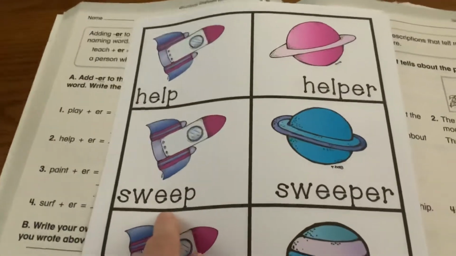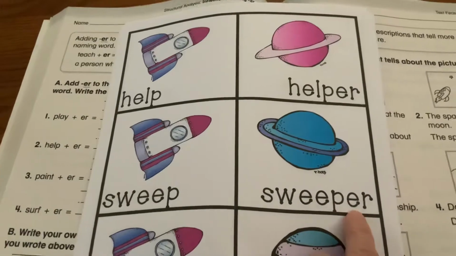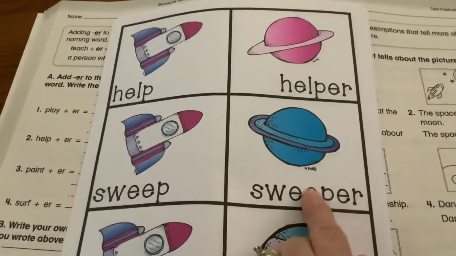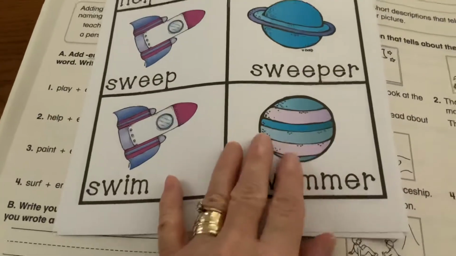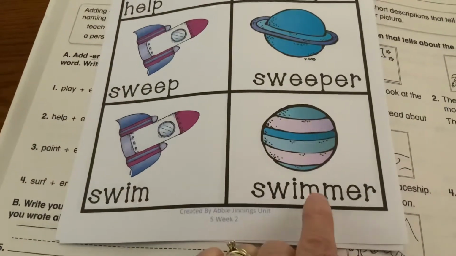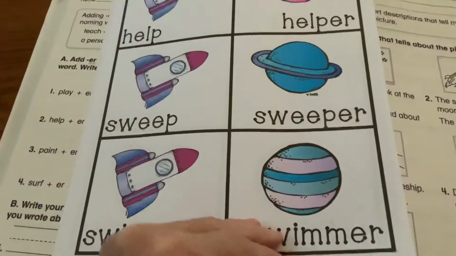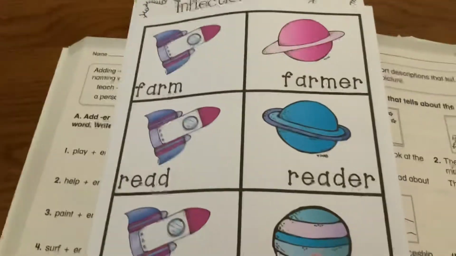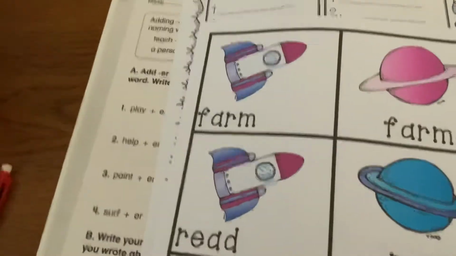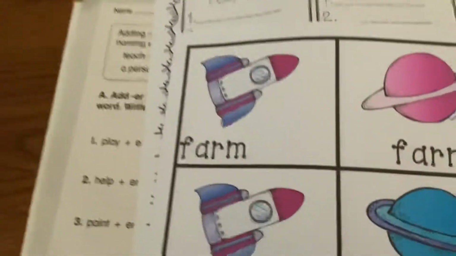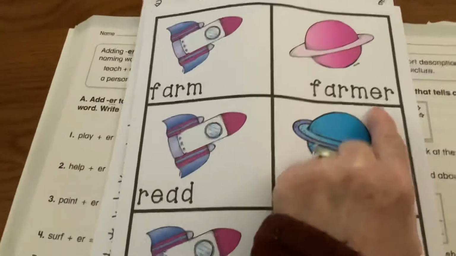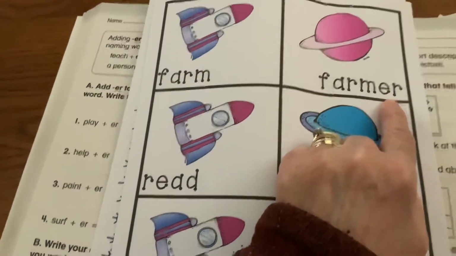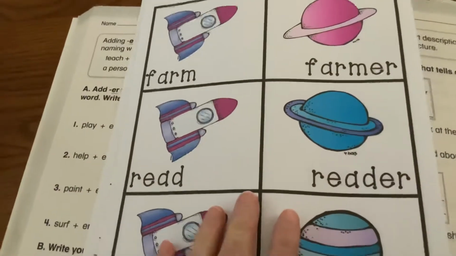Sweep, you sweep your bedroom. So you are a sweeper. You are the person who sweeps. Swim, you like to go swimming. Then you are a swimmer, a person who swims. Farm, you ever been on a farm? Okay, the people who do the work on the farm are the farmers. Farmer, person who works on the farm.